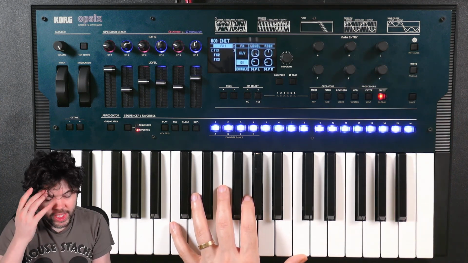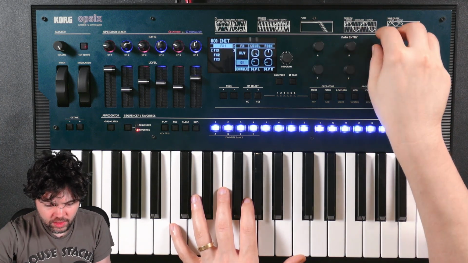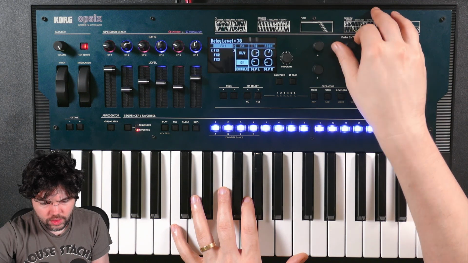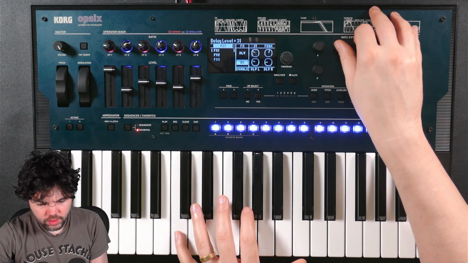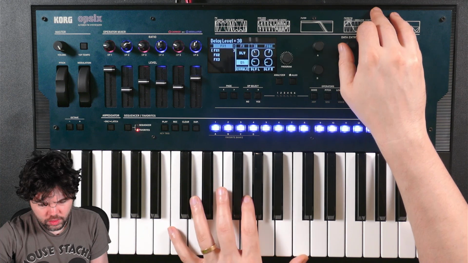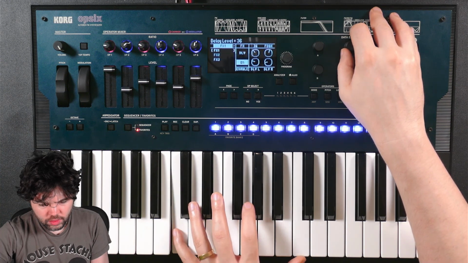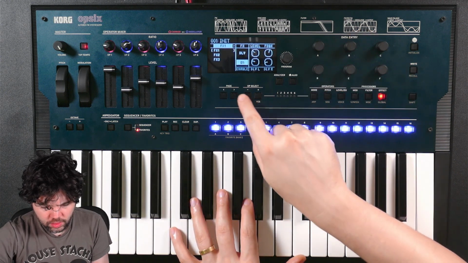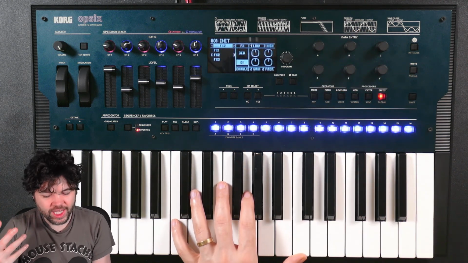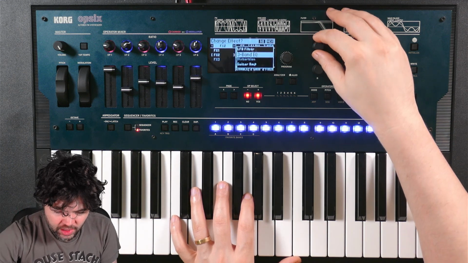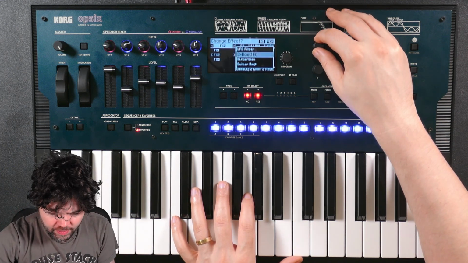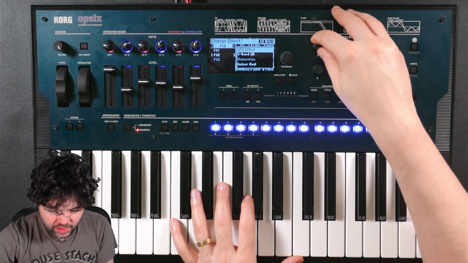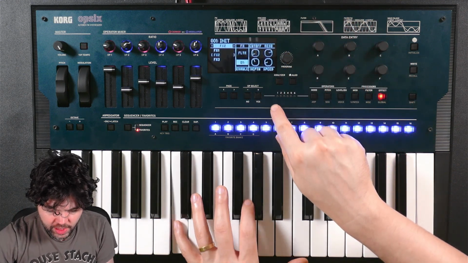So at the moment we're only hearing the wet signal. Okay, so I don't want the delay to be too present. Let's look here. Interesting, LFO filter is an effect of its own.